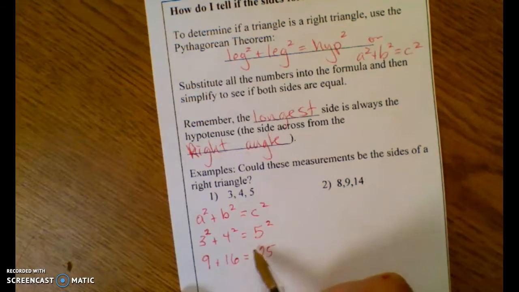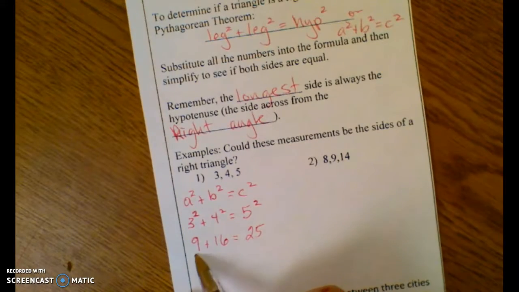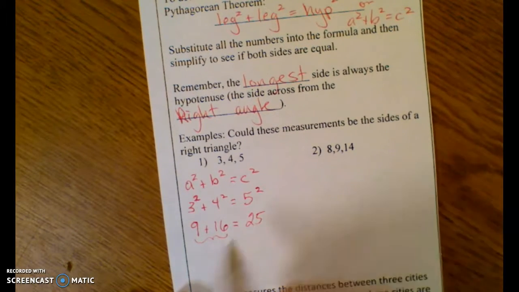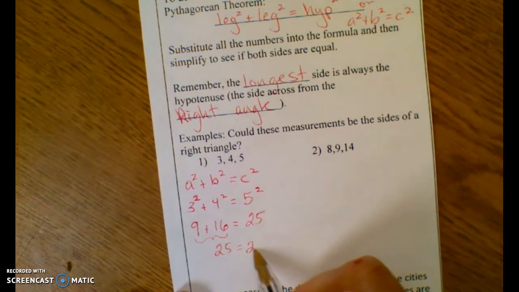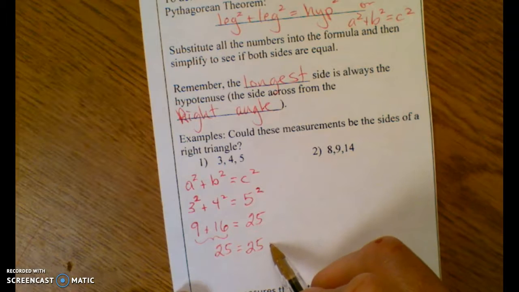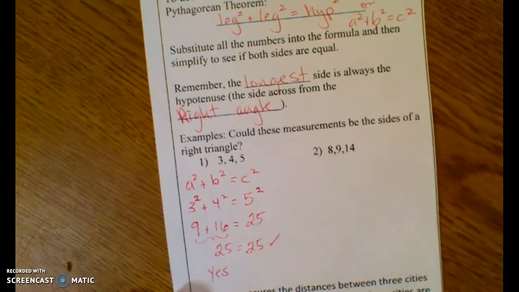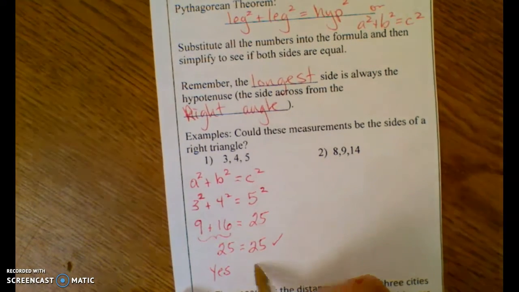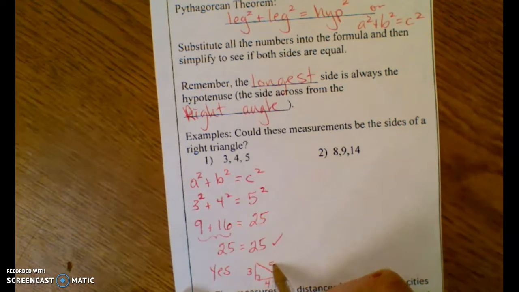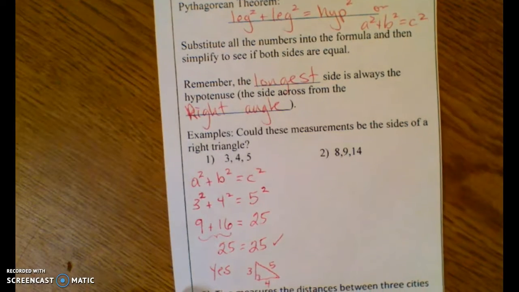We are checking to see if these really are equal, so now you will simplify by working on the other math on this side of the equation. Turns out that 25 does happen when you add together your 3 squared and your 4 squared. So we know that yes, these 3 sides form the sides of a right triangle. We could sketch it here if you like. This would be 3, this would be 4, this would be the longest side or the hypotenuse of 5.